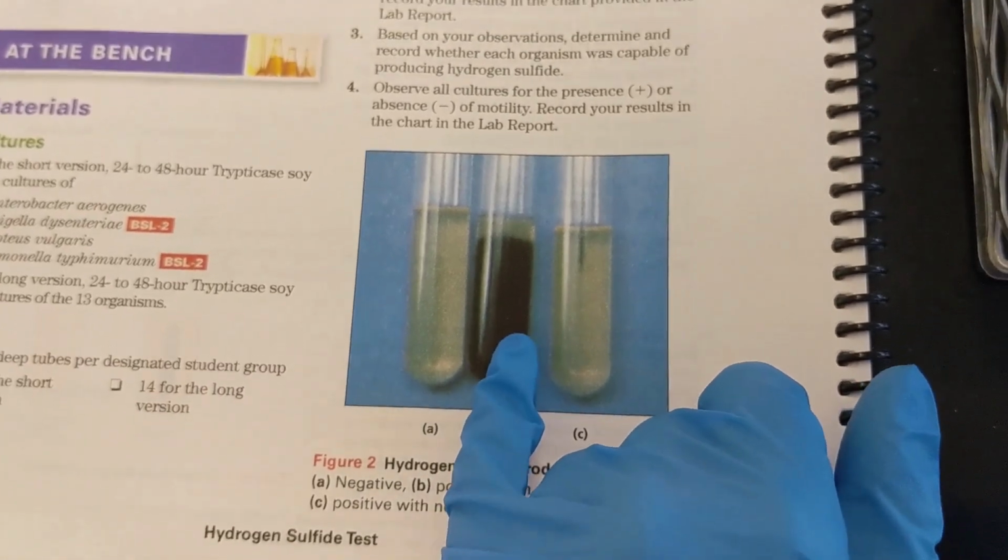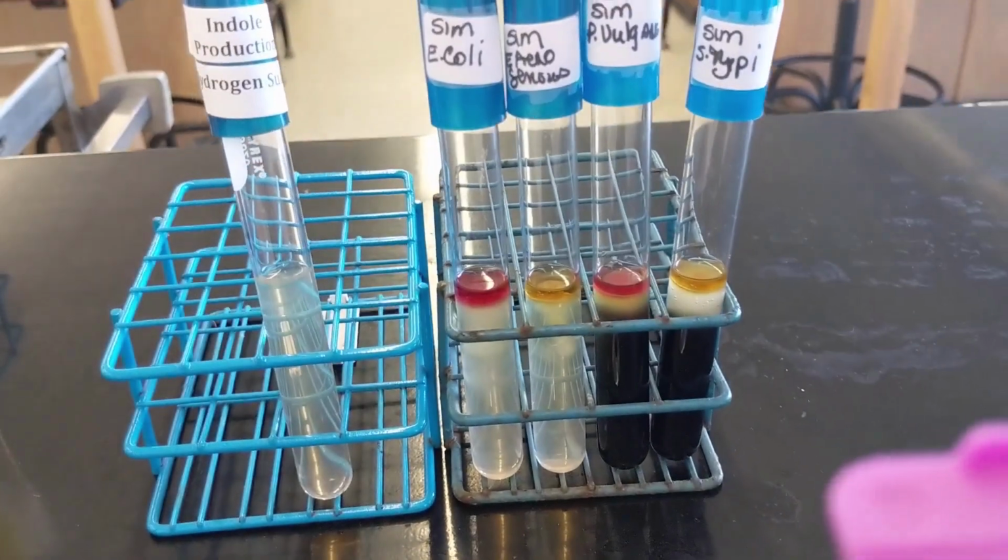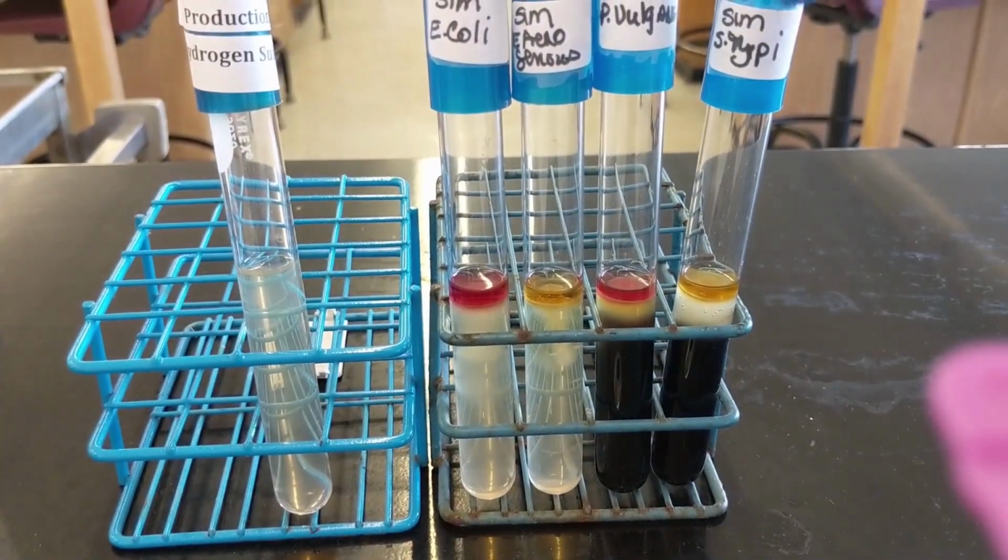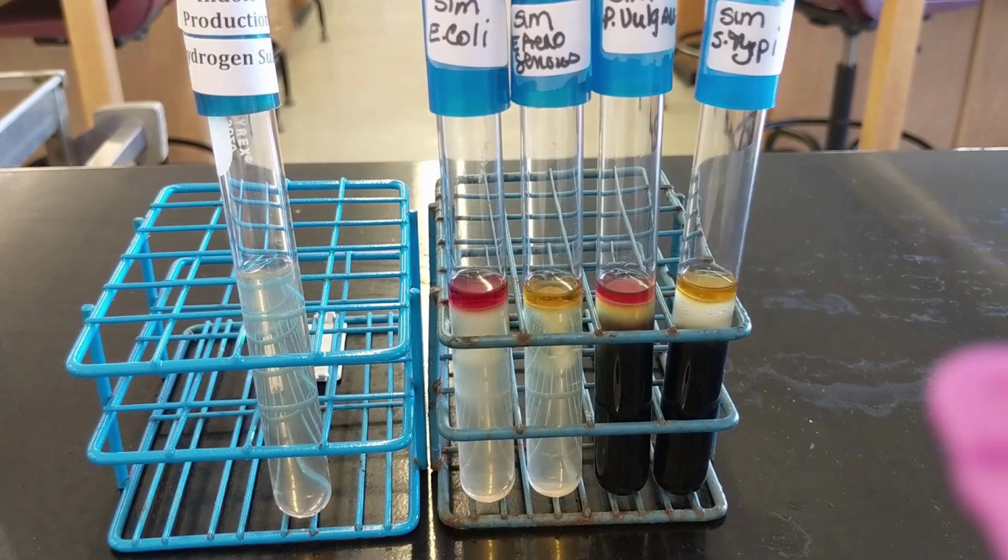So it looks like ours are motile, if you look at that. So that would be indicative of motility. So these would be positive for motility.